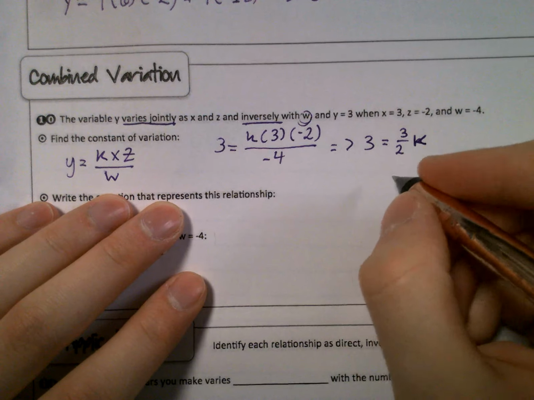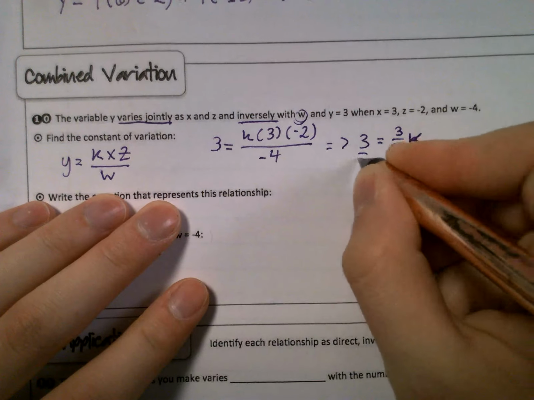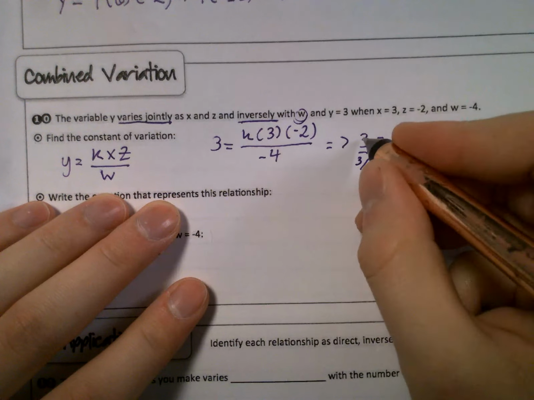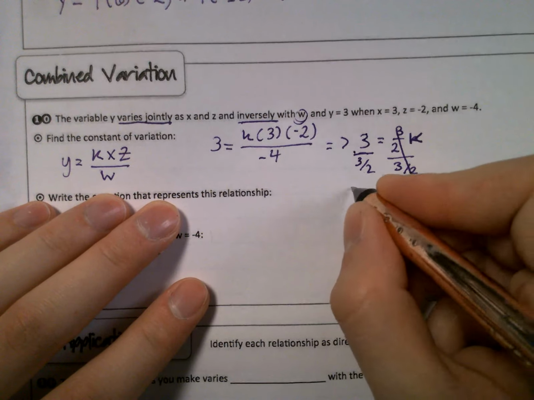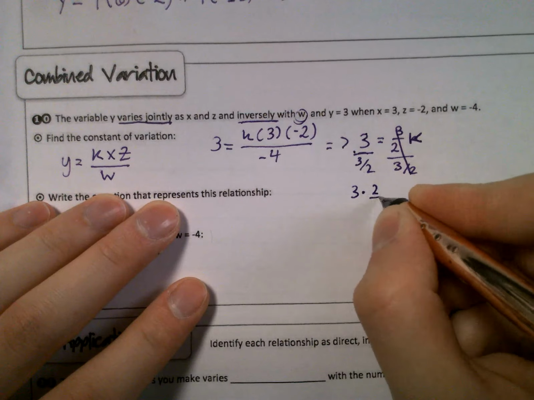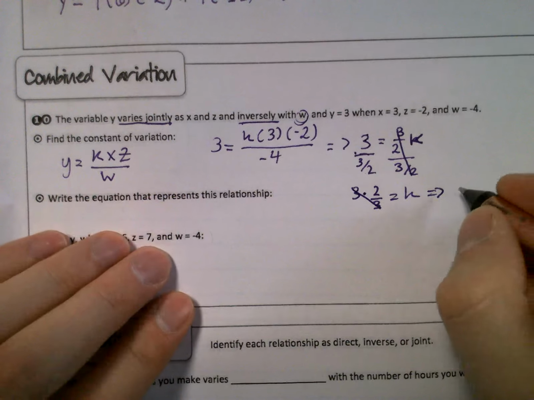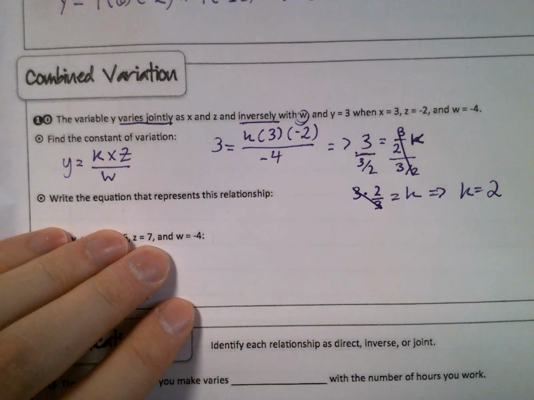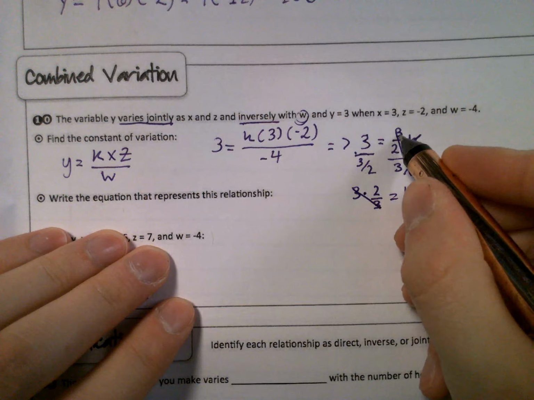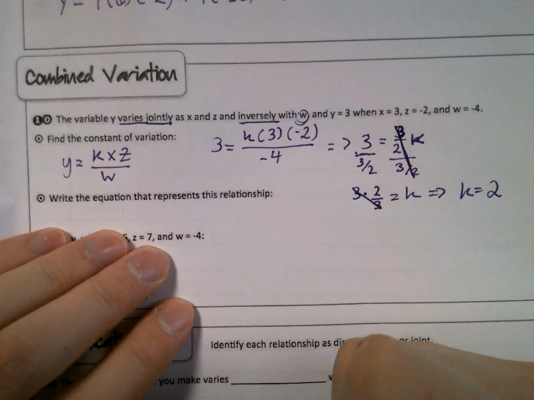Then we divide both sides by the fraction. A number divided by a fraction means same, change, flip. So that's going to become 3 times 2/3 equals k. The 3s will cancel. So what you're left with is k equals 2. That is a 3. I crossed that out with the other one.